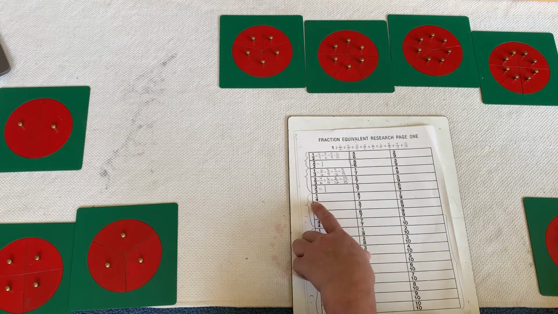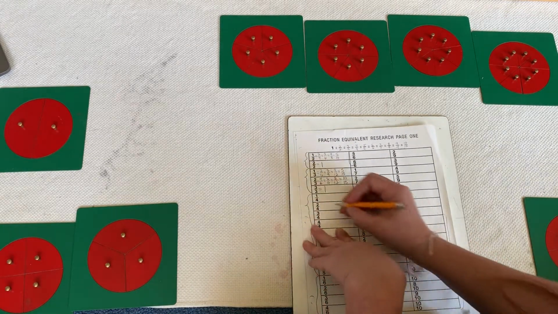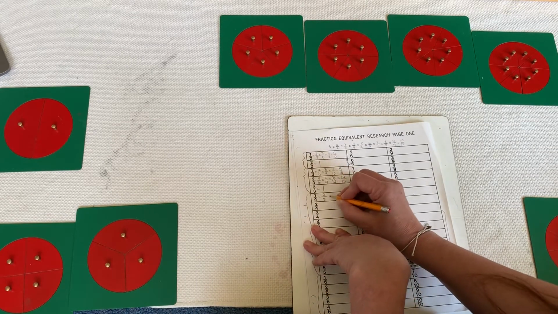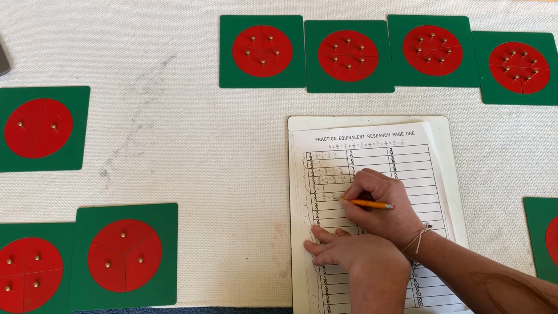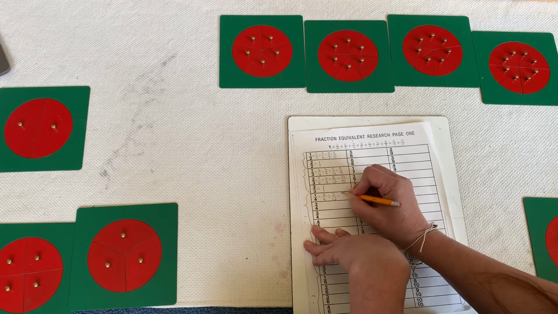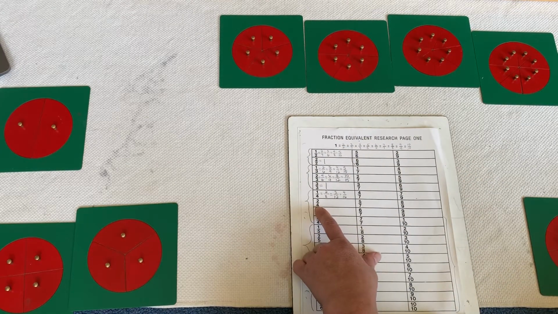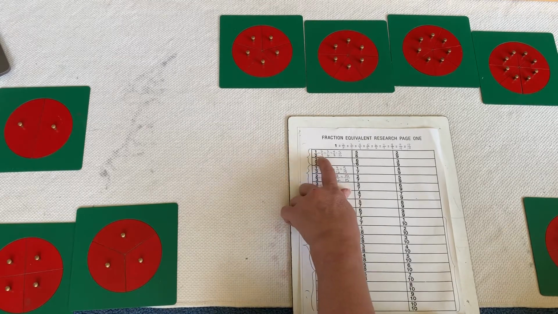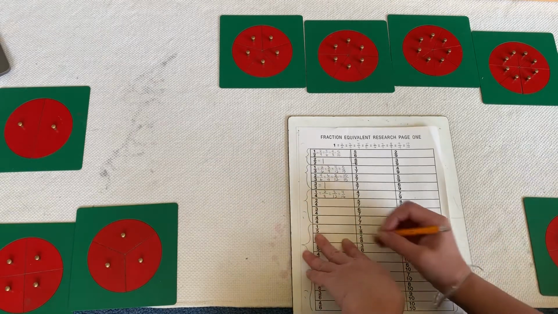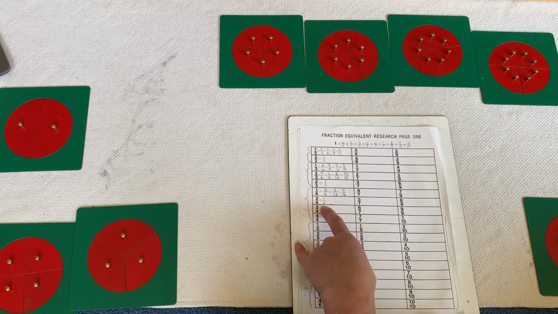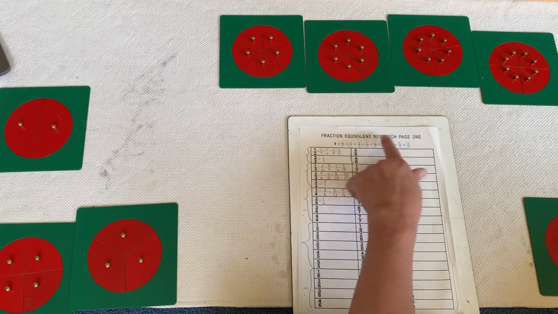Okay, now we're on our 1/4. 1/4 is equivalent to 2/8. We already learned that. And 3/12 and 4/16. What about 2/4? 2/4, we know we could reduce down to 1/2, right? Because look, there's our 2/4, we can write 1/2. And we could just even stop there if we wanted to. Because really, what are we trying to do?